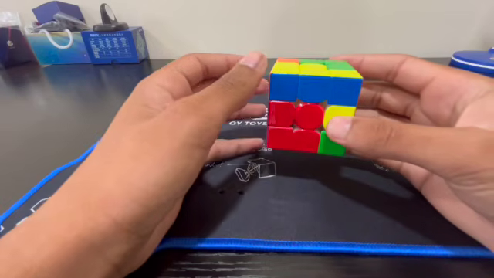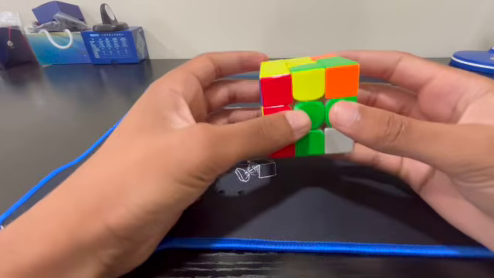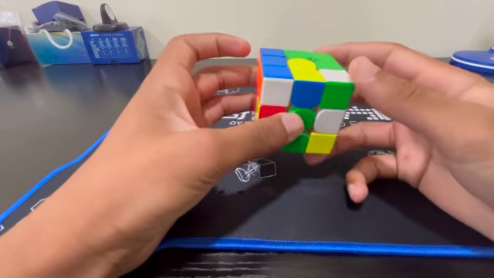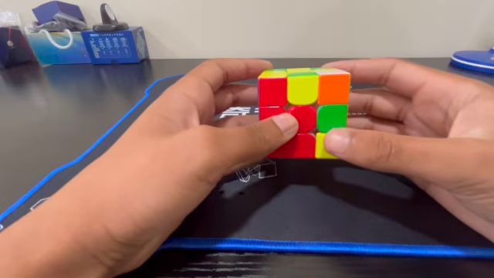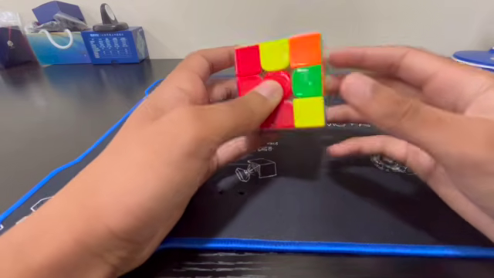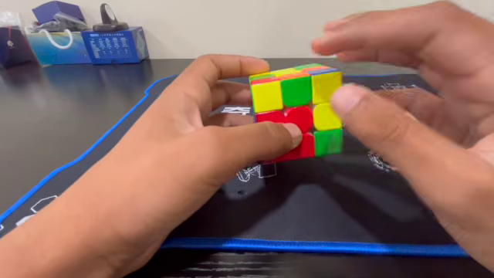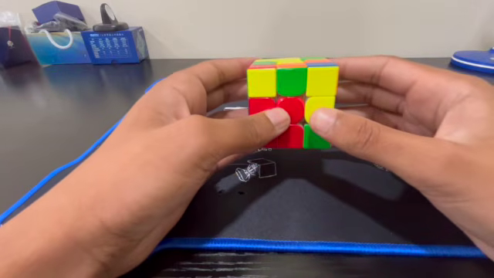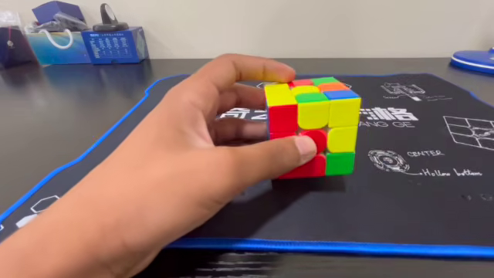And from here, we have 8 more moves to solve the entire pair, which is 4, 5, 6, 7, 8, 9, 10, 11. However, if instead we take out the pair in a way that can set up for an easy insert, like so, 1, 2, 3, 4, 5, now that sets up this insert, which is 6, 7, 8. It can be solved in 8 moves.